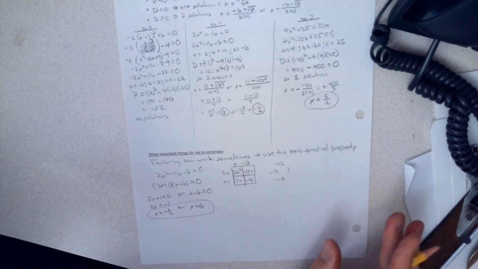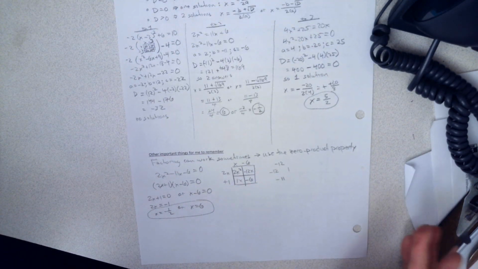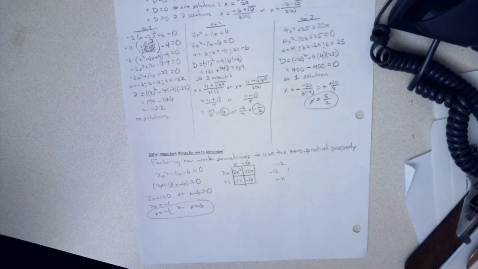So factoring is also a possibility, but I have to know that I can't always factor. So there's just one other important thing, or one thing to add to that, that might be helpful.